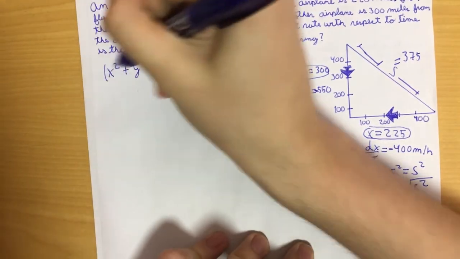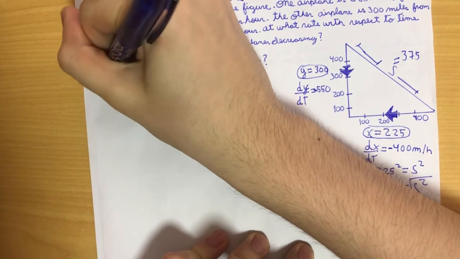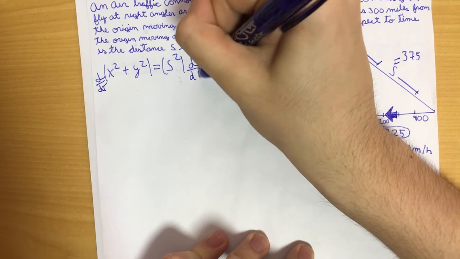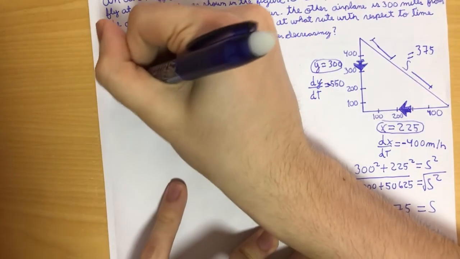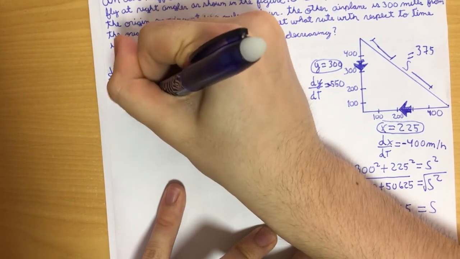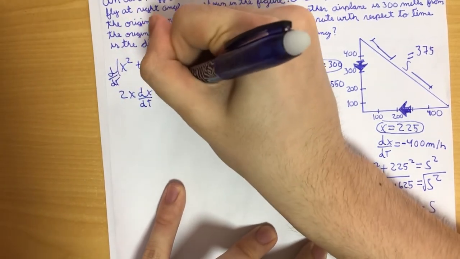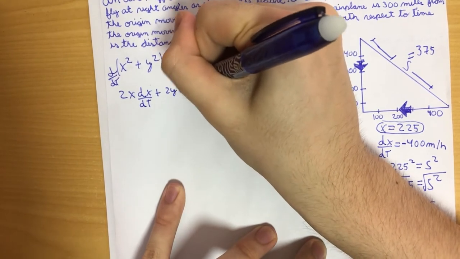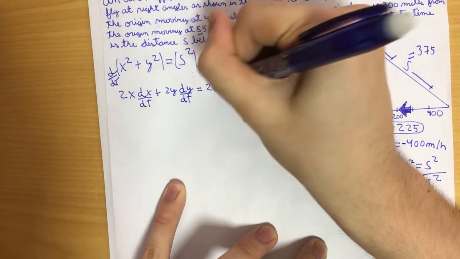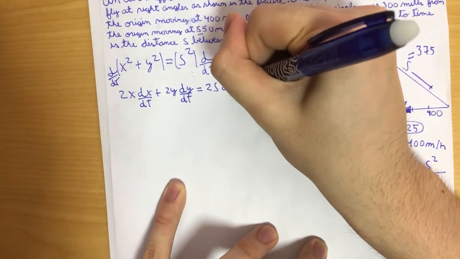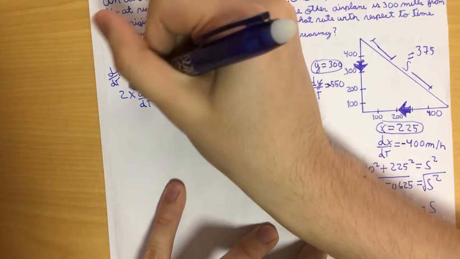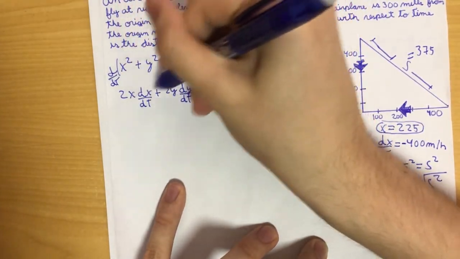So if we take the derivative with respect to t, we should get 2x dx over dt plus 2y dy over dt, and that is going to be 2s ds over dt. So we have here our variable, and we already have all these values, right?